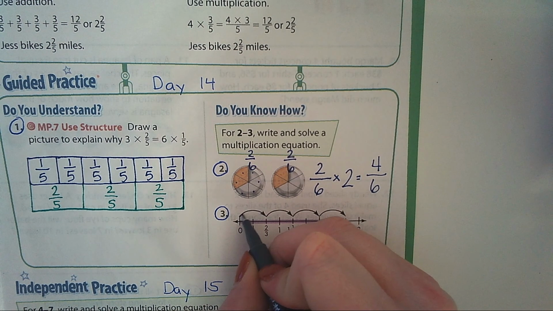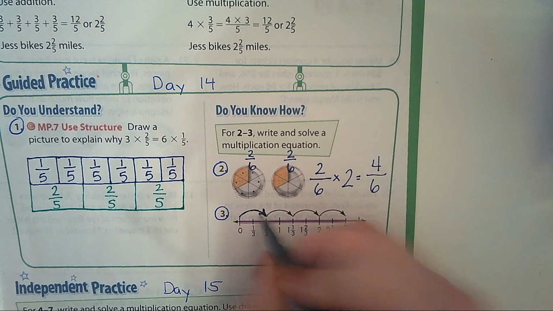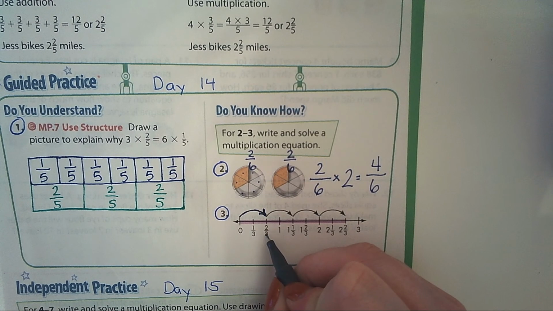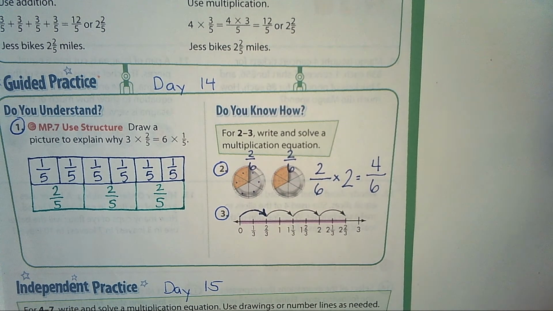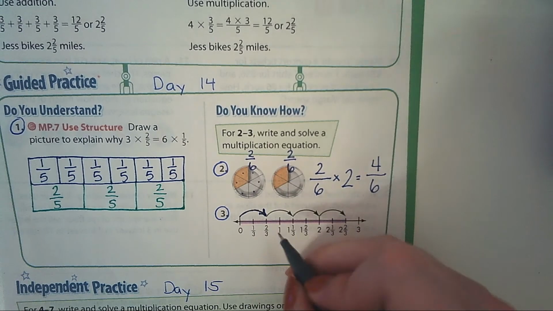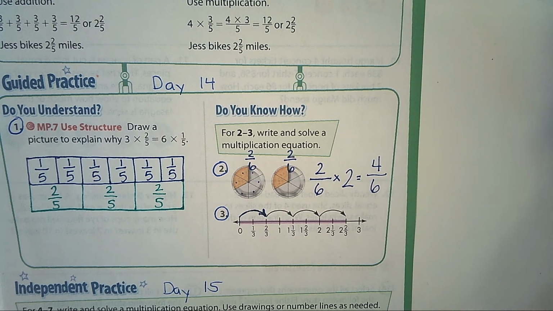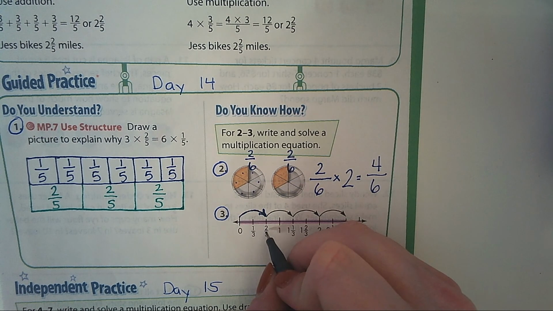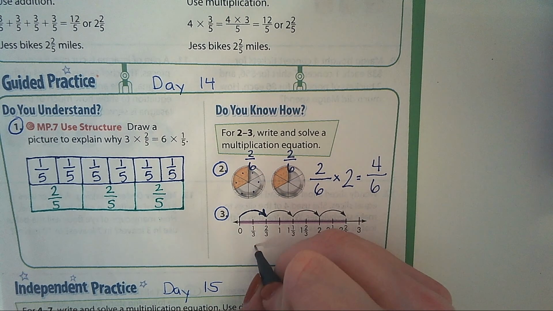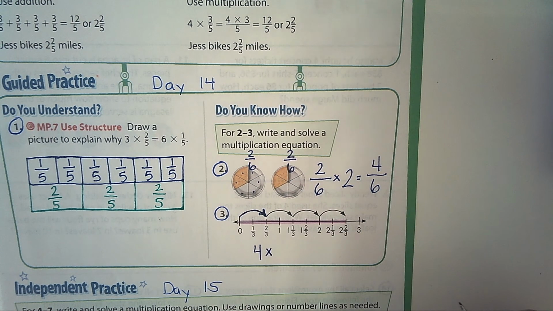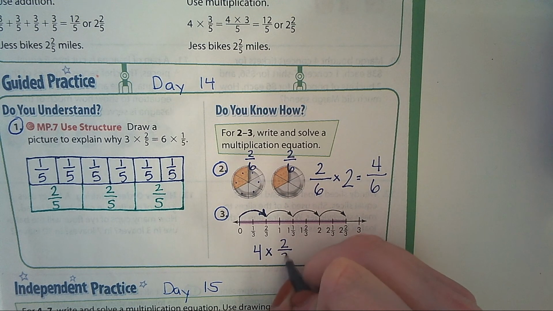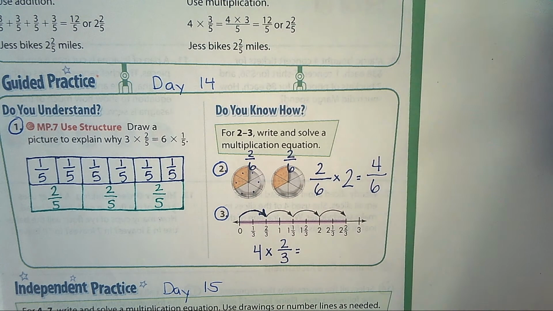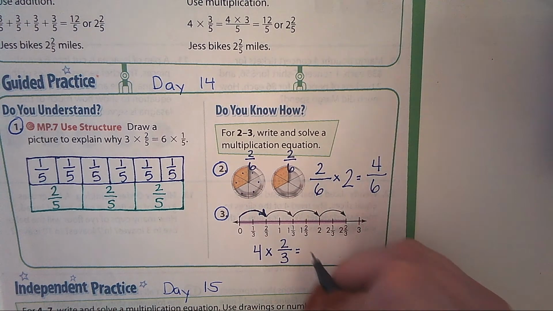I'm tracing the jump, and the first jump stops at 2/3. Each time it's moving 1, 2 sections out of 1 whole, which would be 3/3. So we see the arrow moving 4 times altogether. 4 times that jump of 2/3 equals 2 2/3.